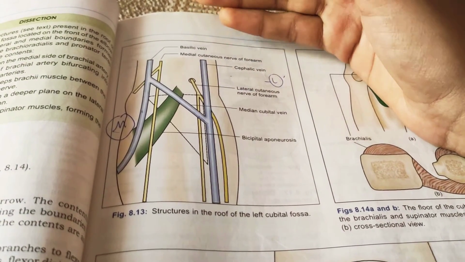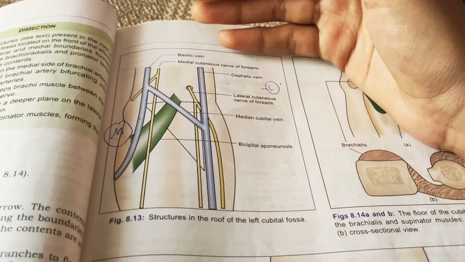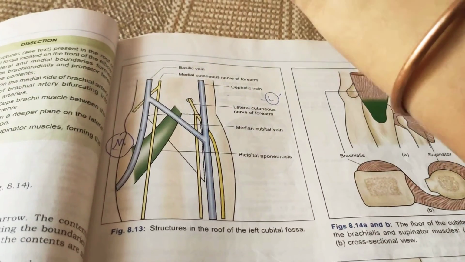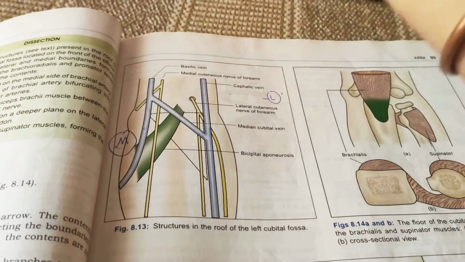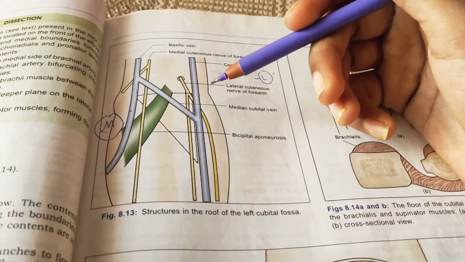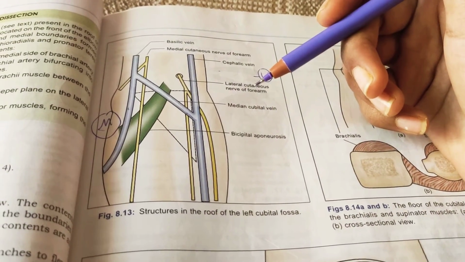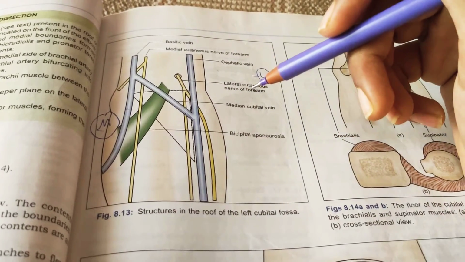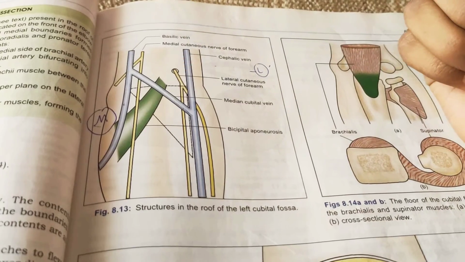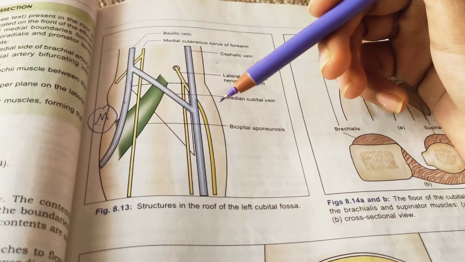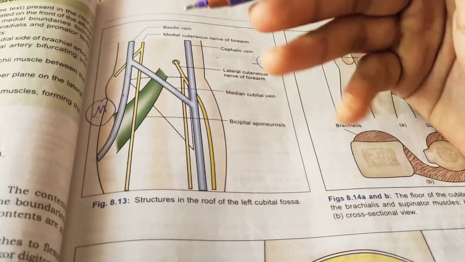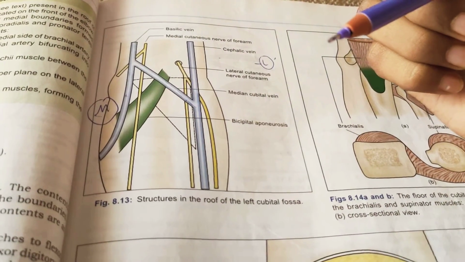Always remember, the base is on the medial side. If I take my arm, for example, this is the medial side of my arm, so you can see I'm putting the base on the medial side of the arm. So the base side is the basilic vein and the lateral side is the cephalic vein. The lateral cutaneous nerve of forearm is running along with the cephalic vein. The medial cutaneous nerve of forearm is running along with the basilic vein. In the middle you will have the median cubital vein. So these are all the structures you can see in the roof of the cubital fossa, right?